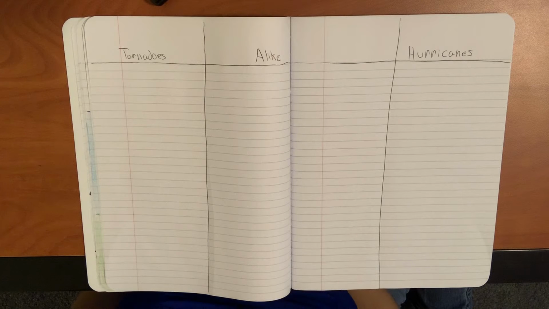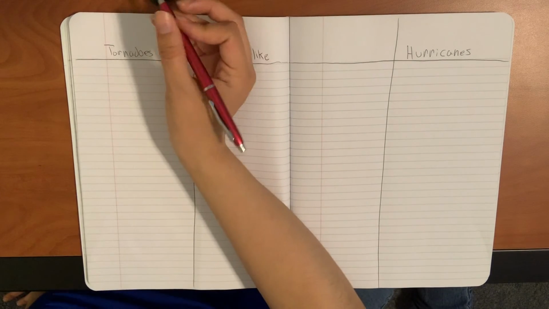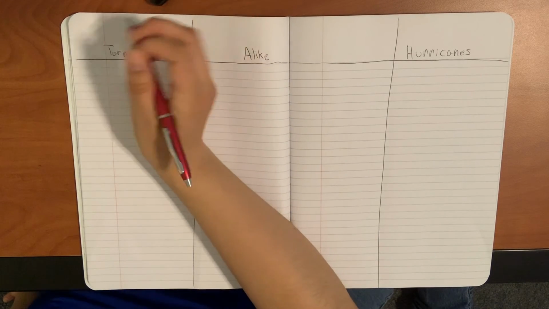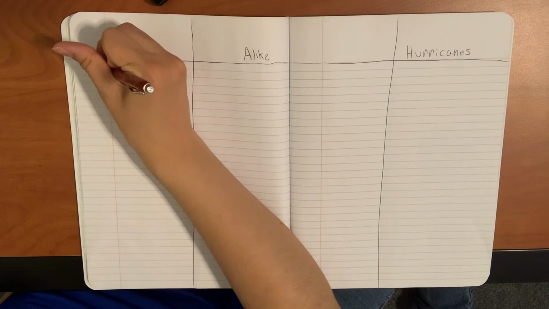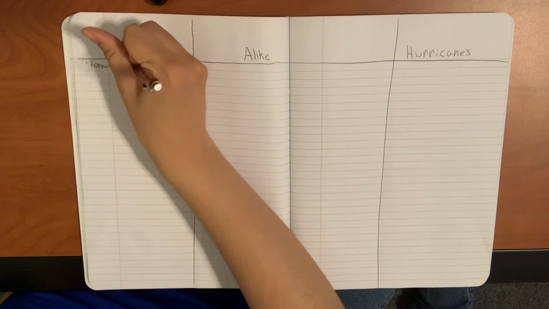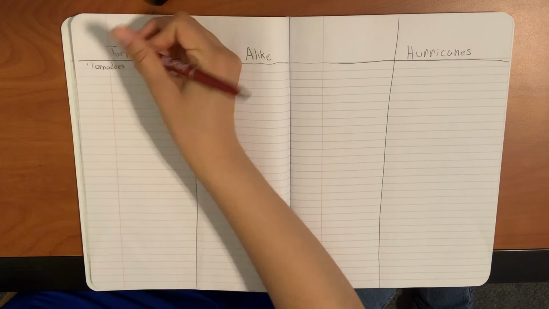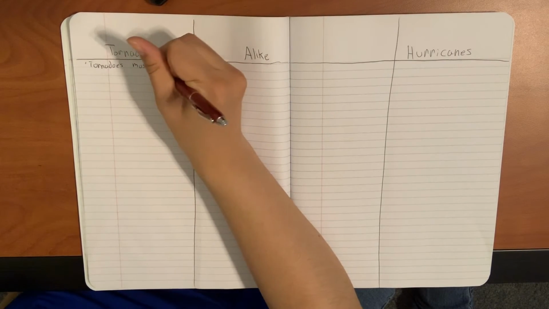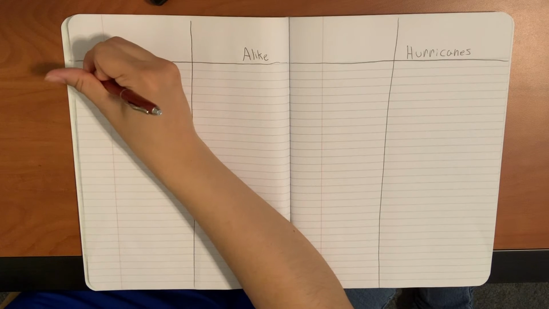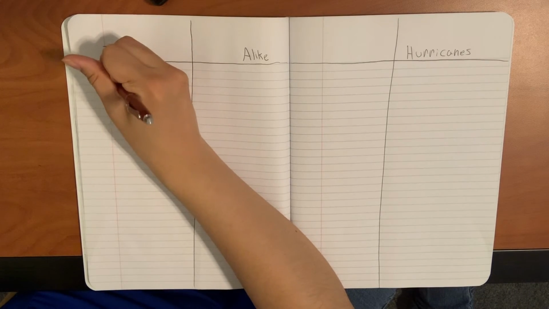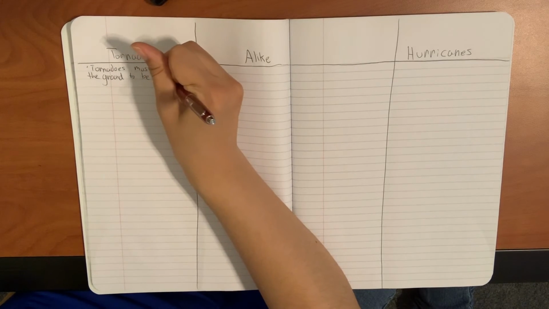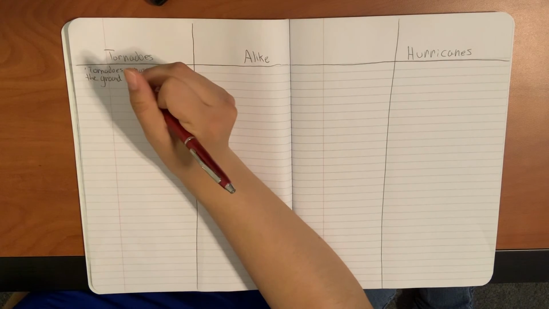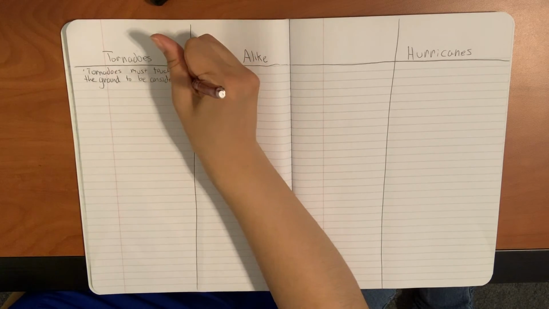So now I'm going to model to you guys how to fill out the thought organizer. I'm going to look at the tornado section. So according to the article, tornadoes must touch the ground to be considered a tornado.